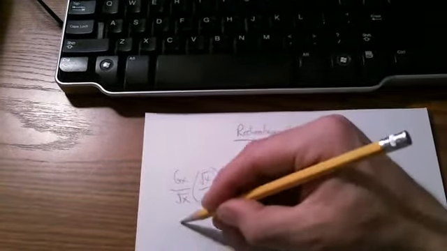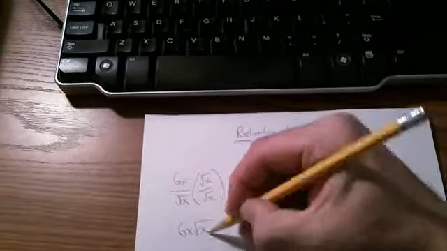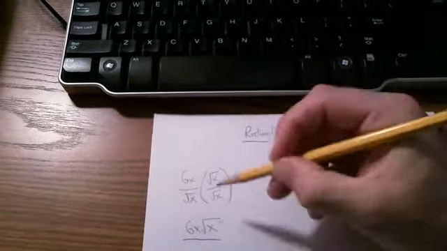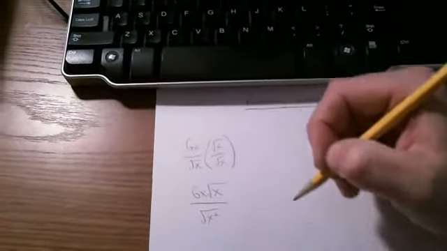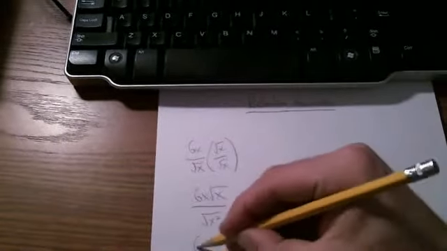6x times radical x is 6x radical x, and radical x times radical x is radical x squared. We can clean that up and say 6x radical x over x.